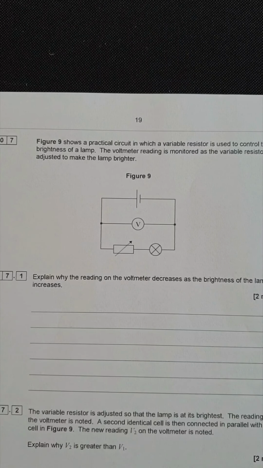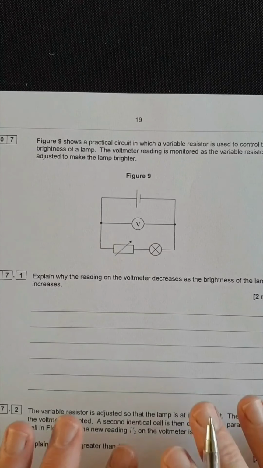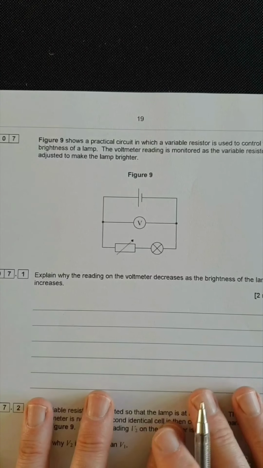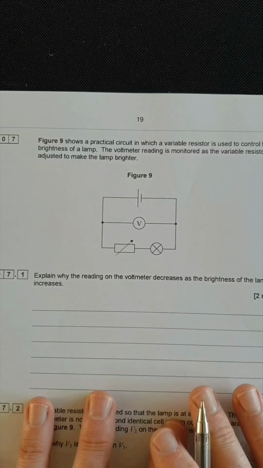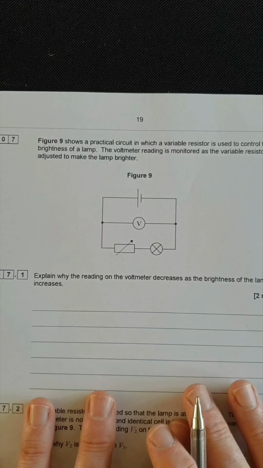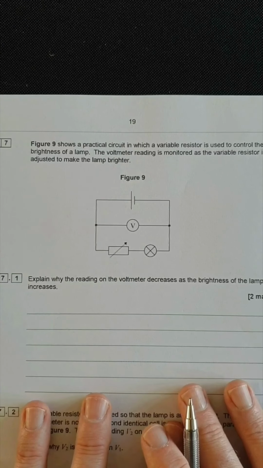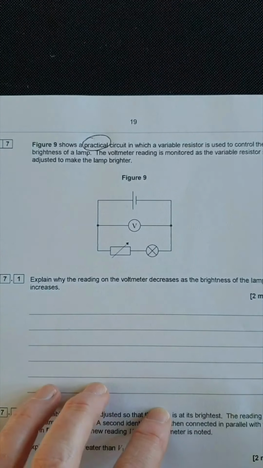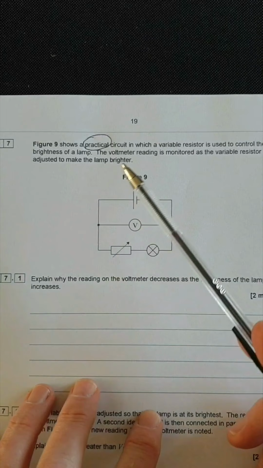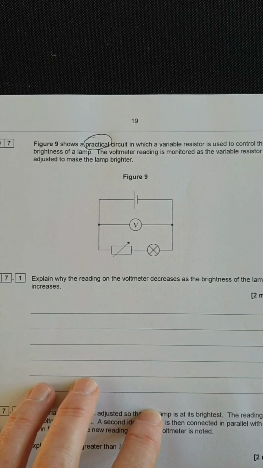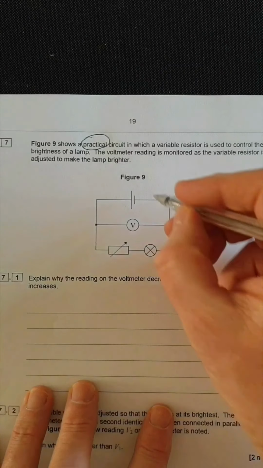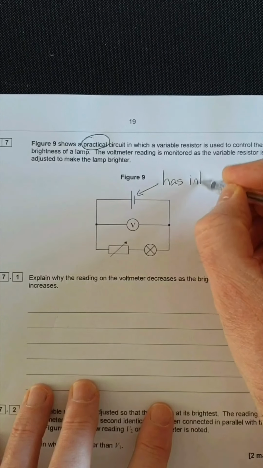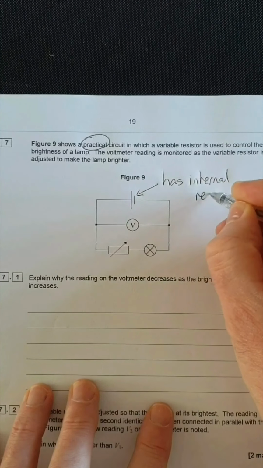So when we look at this question, one of the first problems that many students had was understanding what the question is asking you. Which part of the A-level spec is this question about? And the key word here is practical. What this word practical is telling us is that the cell here has internal resistance.